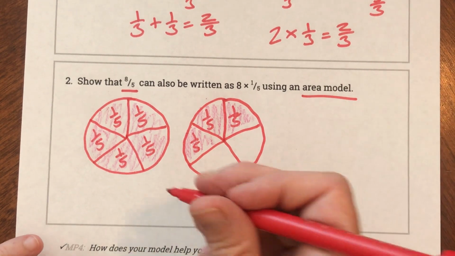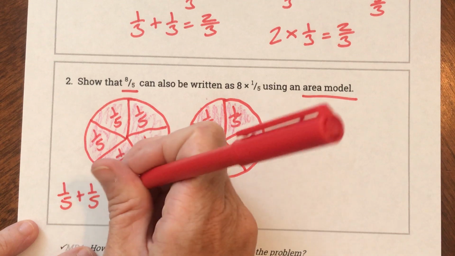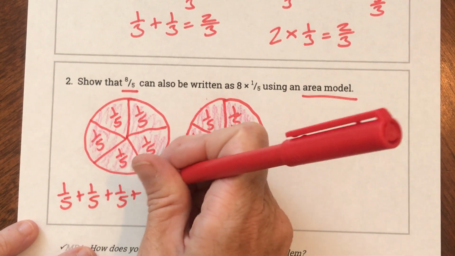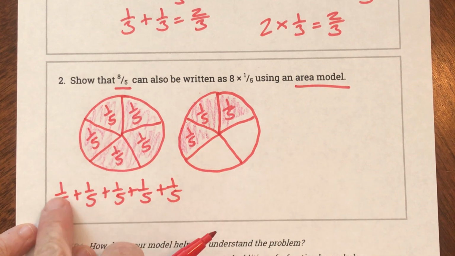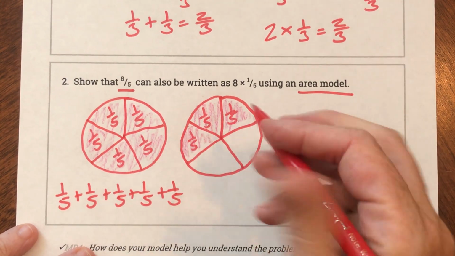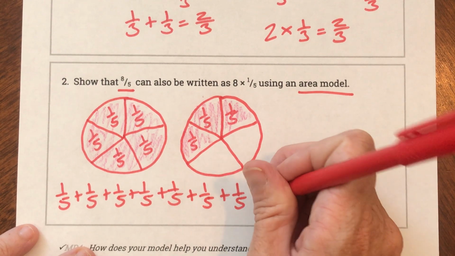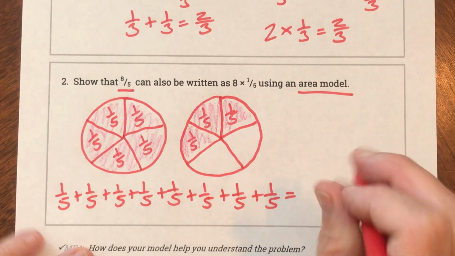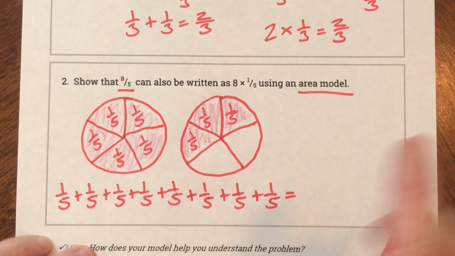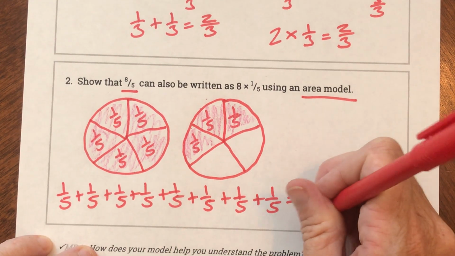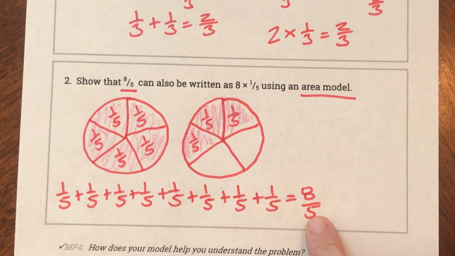So if I add all those together, I have 1/5 plus 1/5 plus 1/5 plus 1/5, so there's the 5 here, plus I have 3 over here, plus 1/5 plus 1/5 plus 1/5 equals, when I add them up, 1, 2, 3, 4, 5, 6, 7, 8/5. So all those 1/5 together equals 8/5.